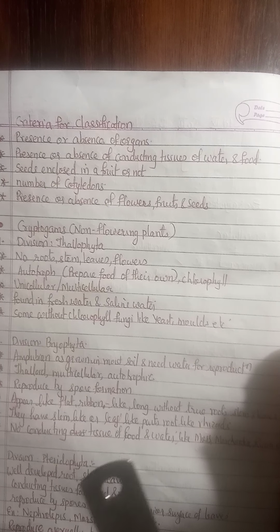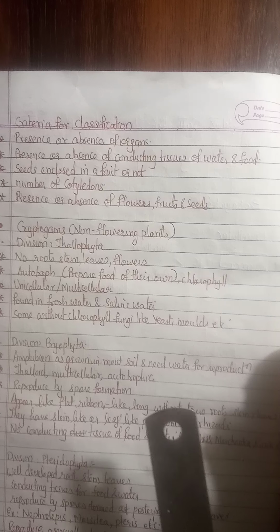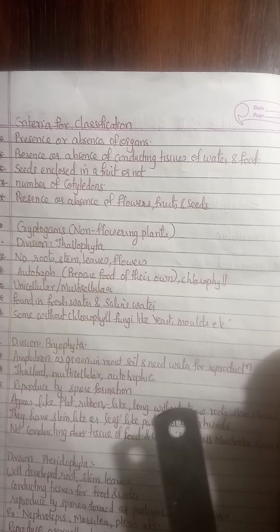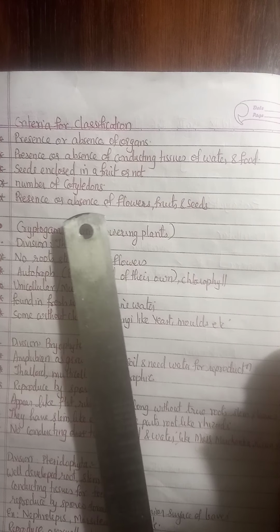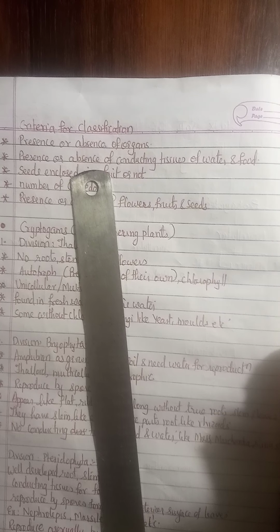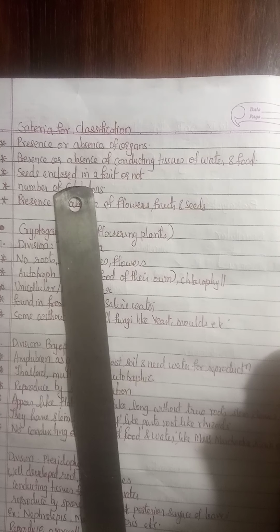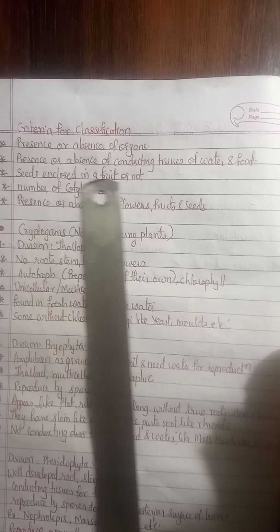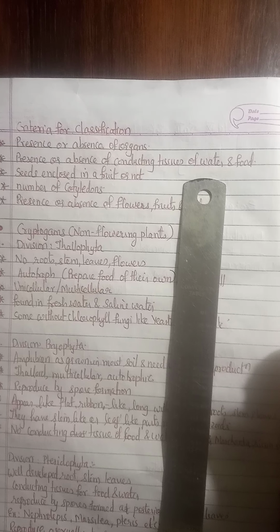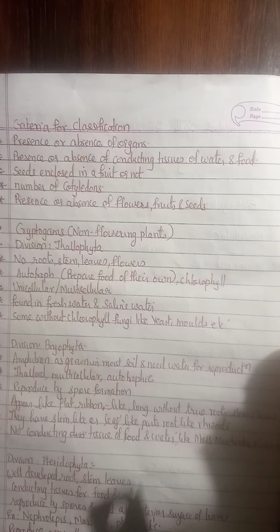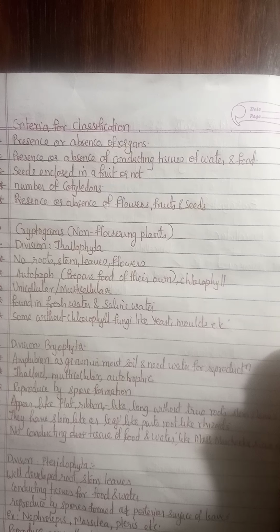Before that, we should know why there is a need to classify and what are the criteria or conditions for the classification. The first criterion for the classification is the presence or absence of organs. Then further, the presence or absence of conducting tissues of water and food. So if conducting tissues are not present, then food and water cannot be transported from one part of the plant to another part of the plant. So on the basis of that also, classification is being done.